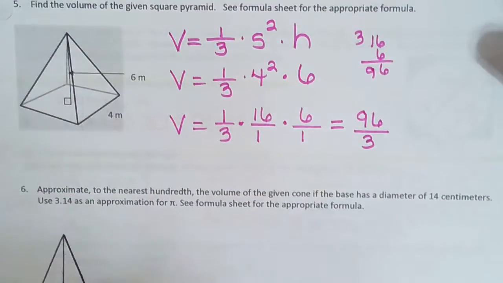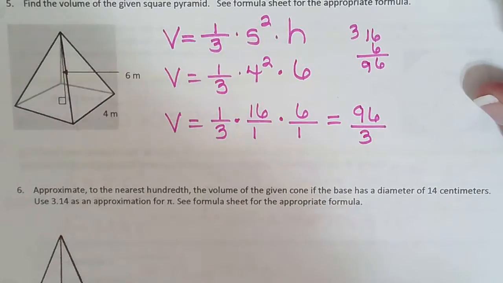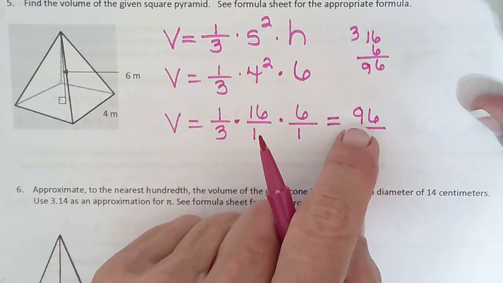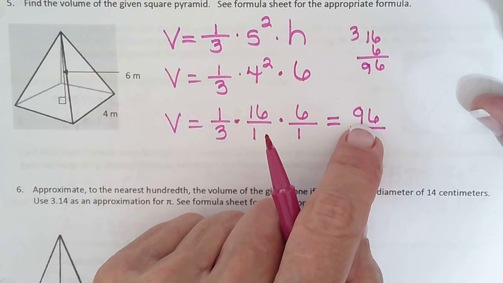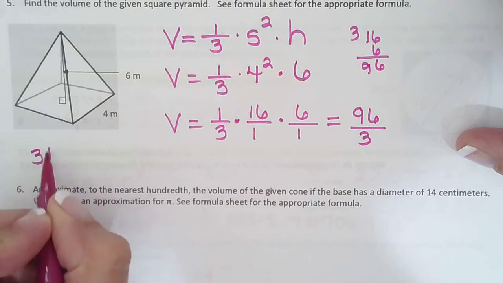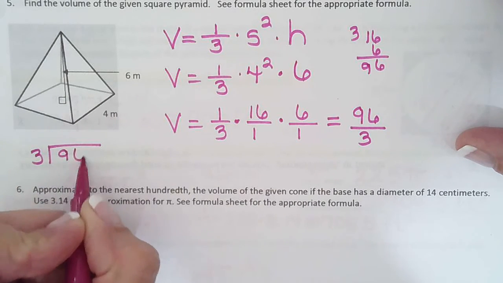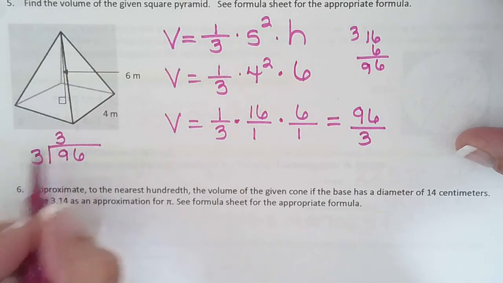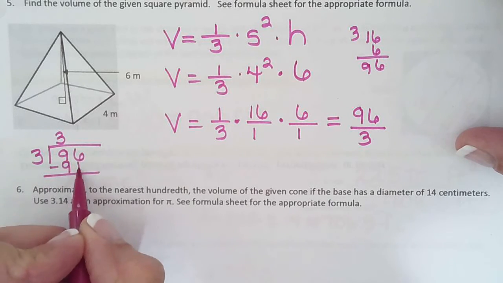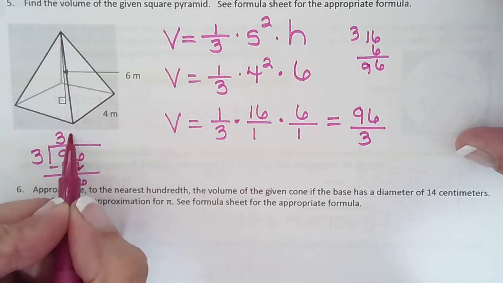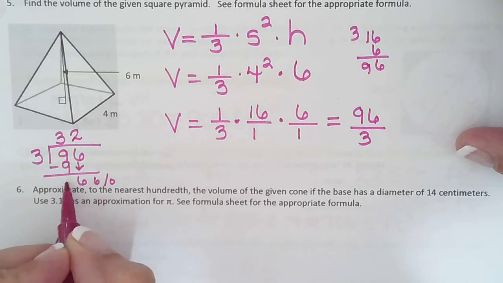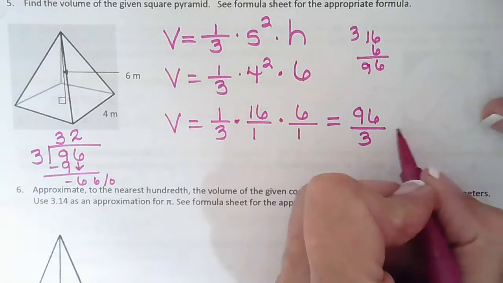And so do you guys know the trick for 3? To know whether 3 goes into a number? Add the digits. What's 9 plus 6? 15. 3 goes into 15. That means 3 goes into 96. So 3 goes into 9 3 times. 3 times 3 is 9. Subtract, that's 0. Bring down your next number, 6. 3 goes into 6 twice. So it goes in evenly. 32.